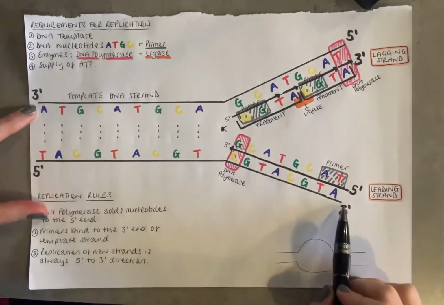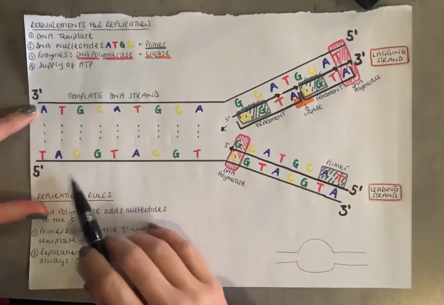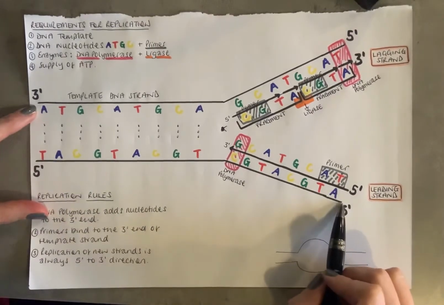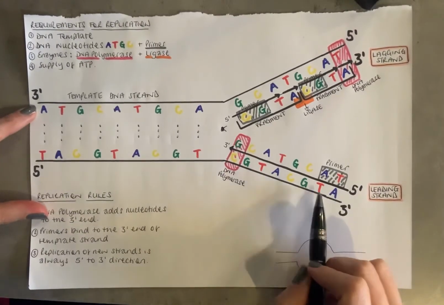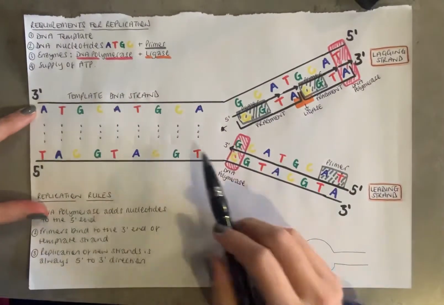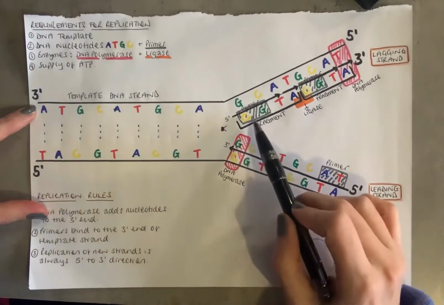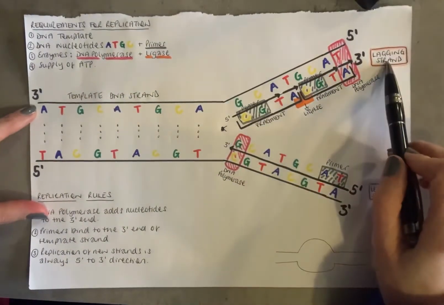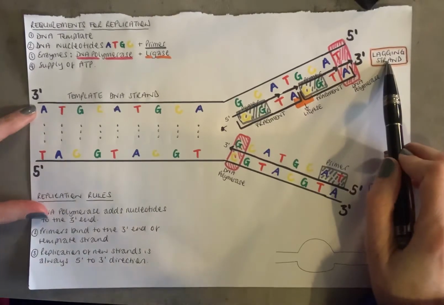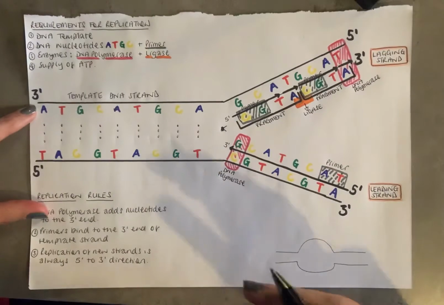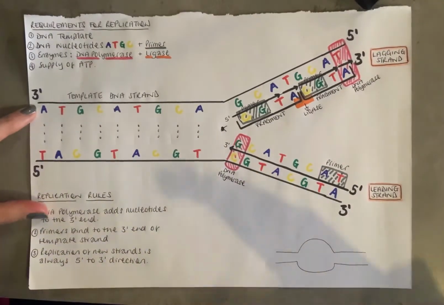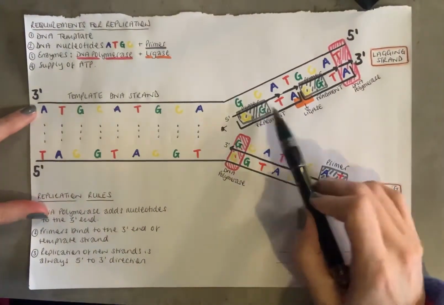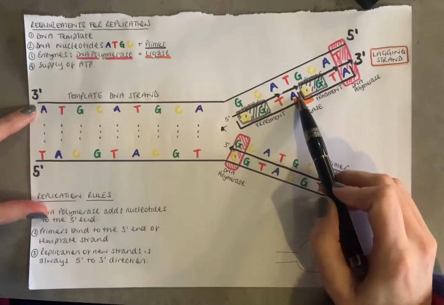So this is not nice and easy where we're just going from 3 to 5 from the template strand, because the opposite strand is going to be 5 to 3. If you try to simplify it, if something's lagging, it's lagging behind, going slightly slower. So this is what happens with this strand.